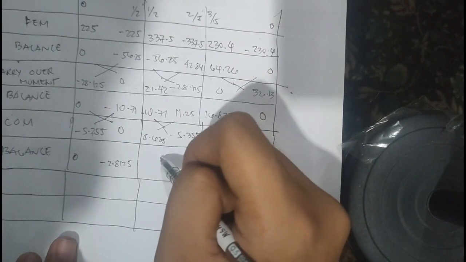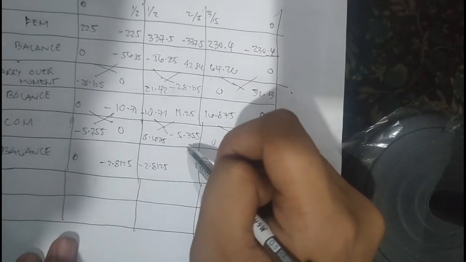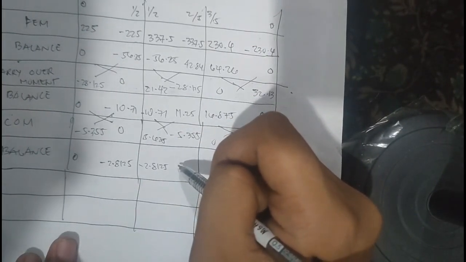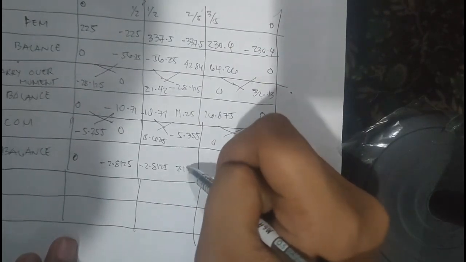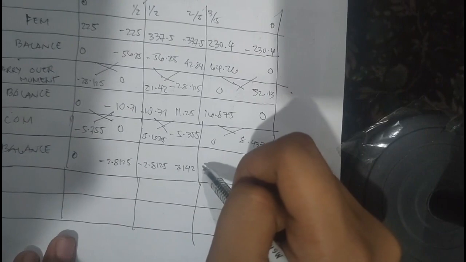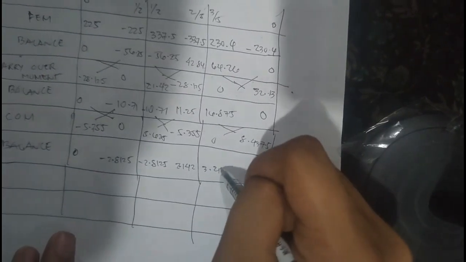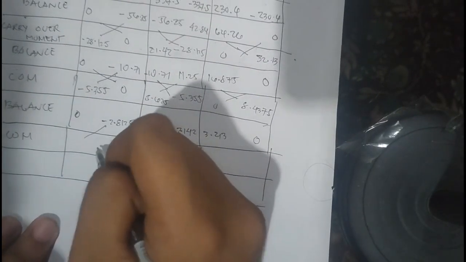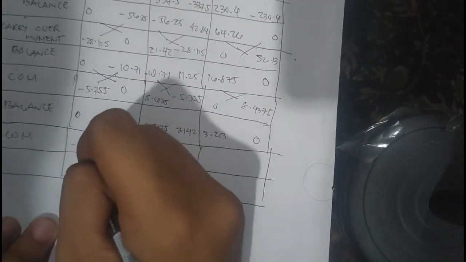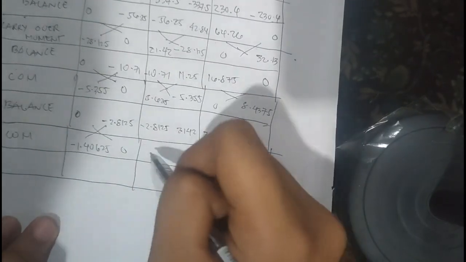Then negative 5.355 times 2 over 5 equals 2.142, and next, times 3 over 5 equals 3.213 and 0. Then carry over moment: half of negative 2.8125 equals 1.40625 and 0.